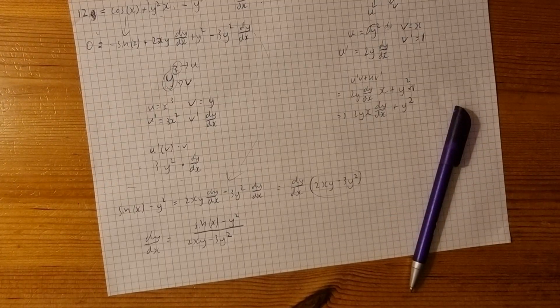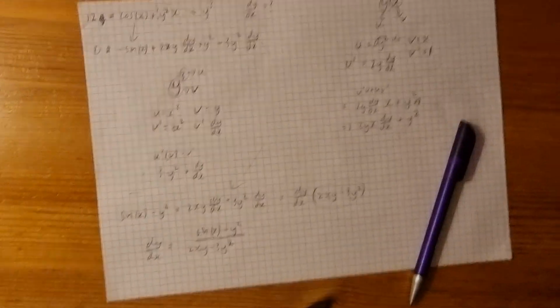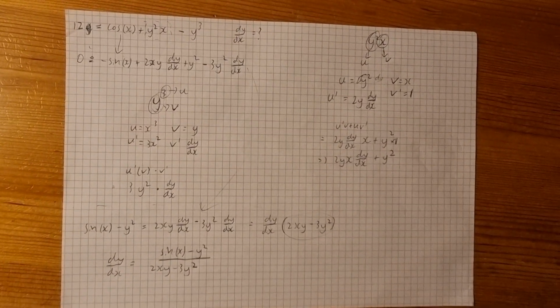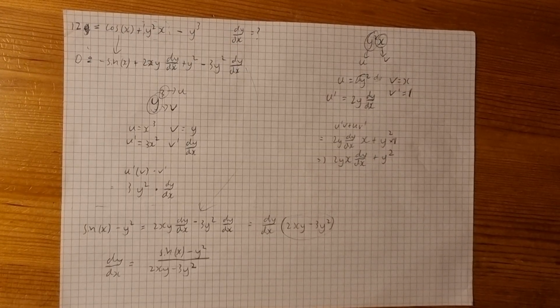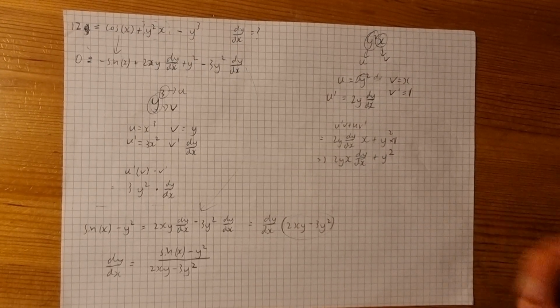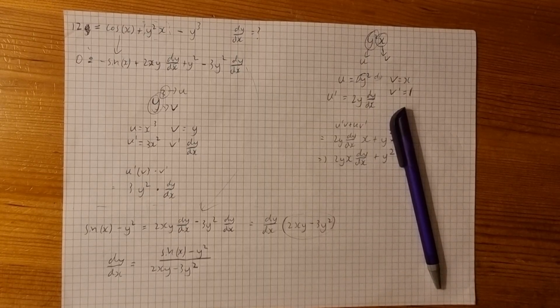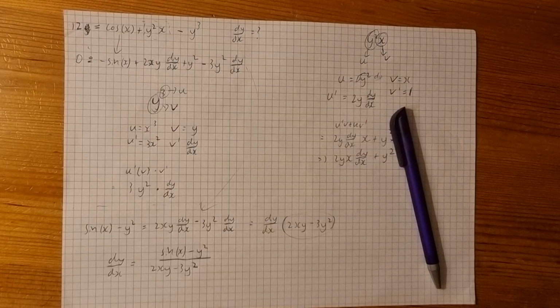So that's roughly all you need to be able to do for implicit differentiation. In fact, most of the time it's simply going to be basic polynomials. You'll rarely, if ever, have any trigonometric functions of y. For example, you won't be asked to find the derivative of, say, tan inverse of y. If you are, then you're simply using the chain rule twice, which shouldn't be too much of a problem.